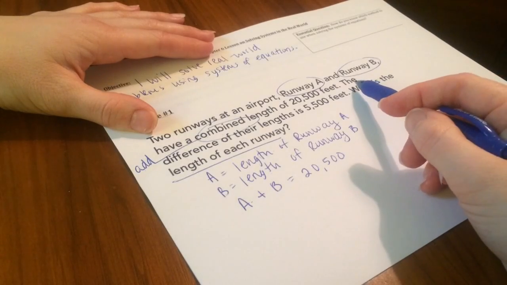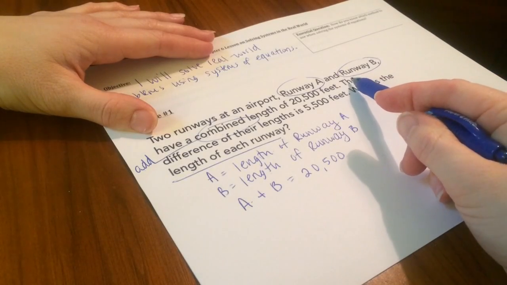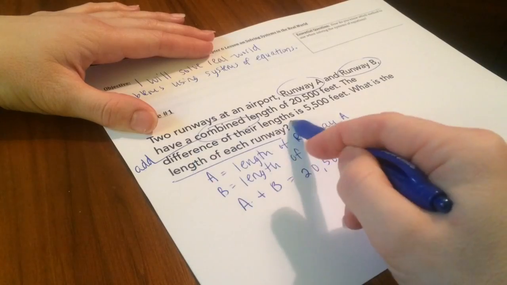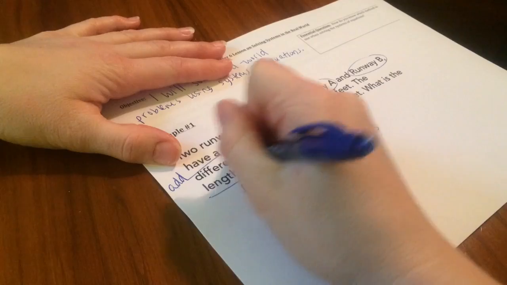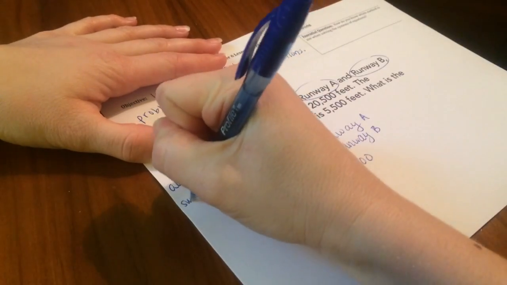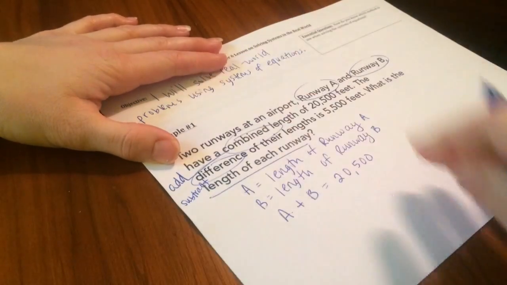Let's look at our second sentence. The difference of their lengths is 5,500 feet. Here's the key word, difference. We know that means to subtract.